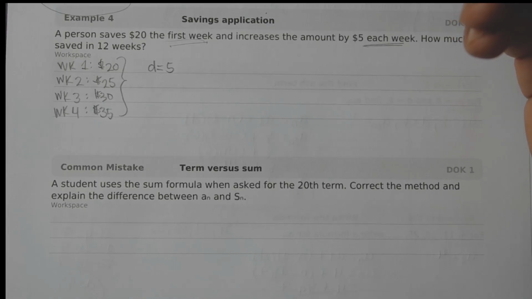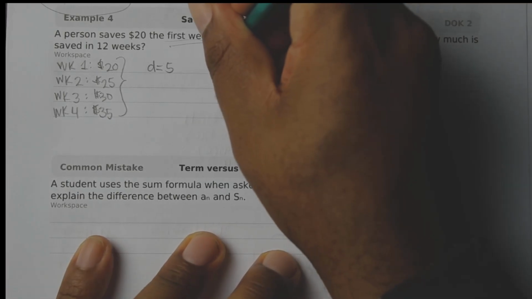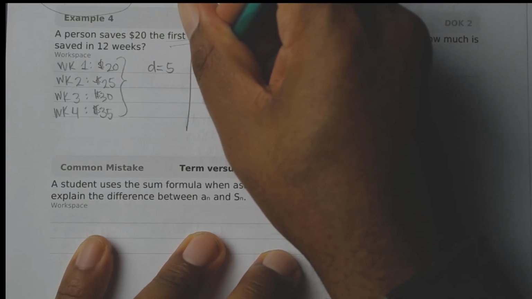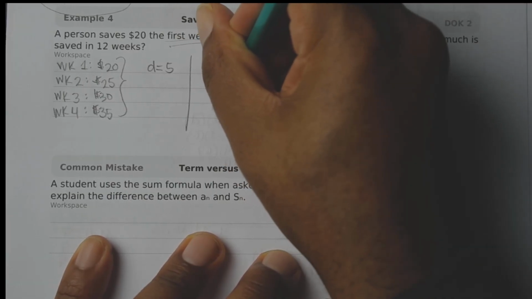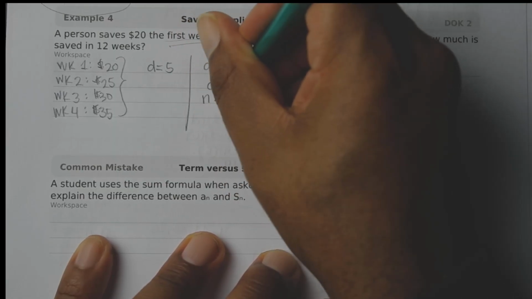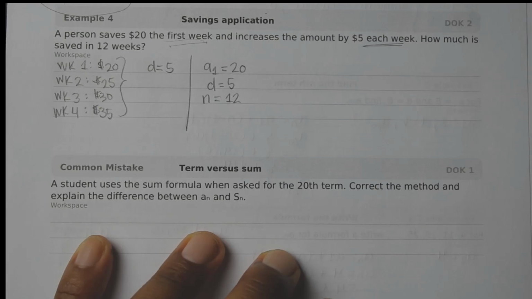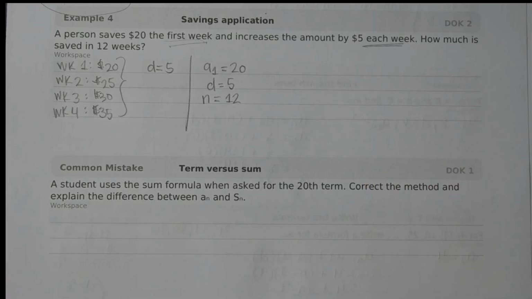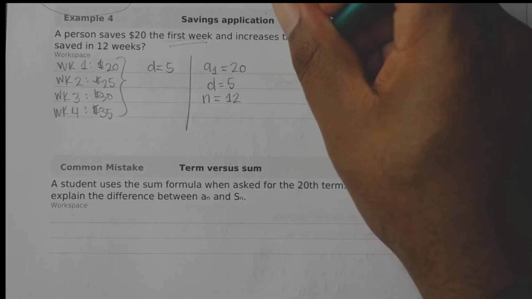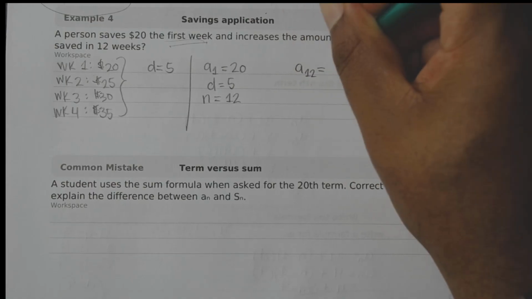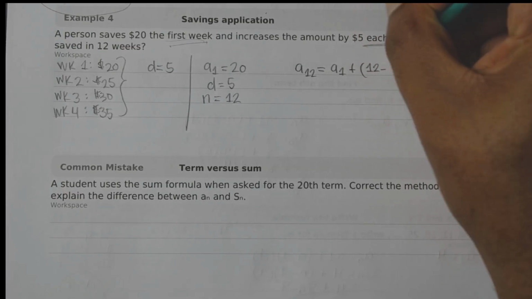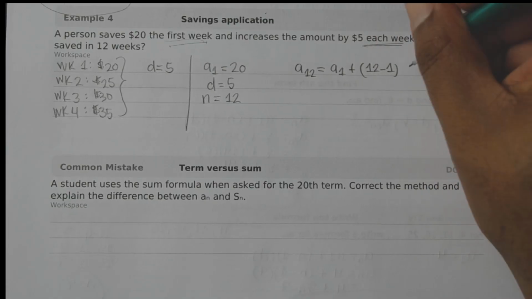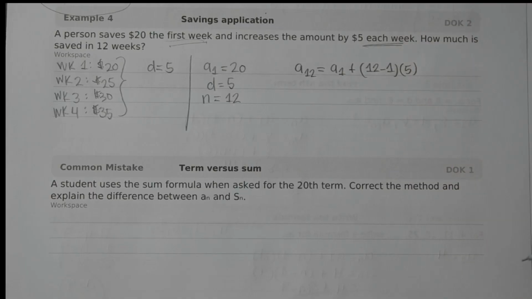Now, we want the total amount saved over 12 weeks. So we need an arithmetic series. So a sub 1 is equal to 20. We have D, which is equal to 5. And then we have n, which is equal to 12, because we want to know what the amount would be in 12 weeks. So first, again, we have to find the saved amount during week 12. So that'd be a sub 12, which is a sub 1 plus parentheses 12 minus 1 multiplied by 5, right?